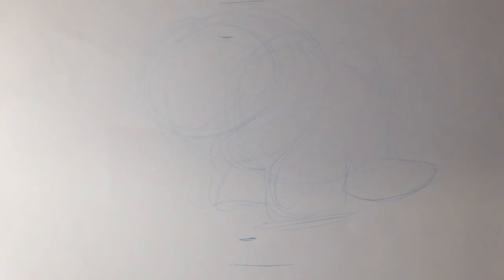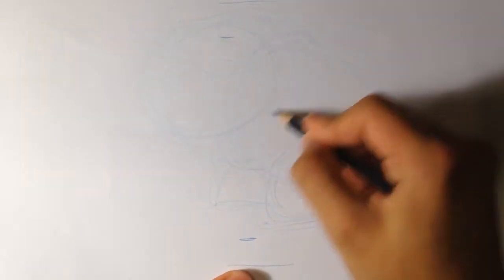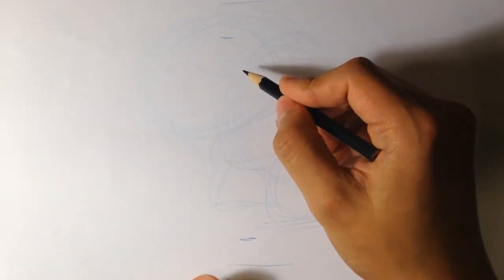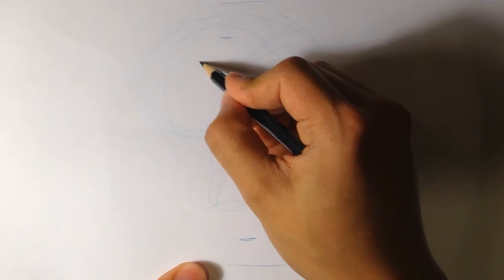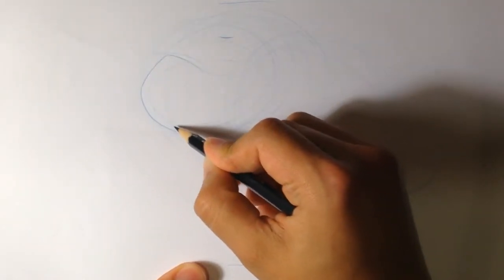There are different versions of him, and some incarnations look more badass than others. Personally, I'm a huge fan of the Smash Brothers version of him. Sorry, I have to sharpen that. But I'm going to draw the more cartoony version because I feel like that lends itself more to line art right now. So I'm going to draw in the shapes very broadly.